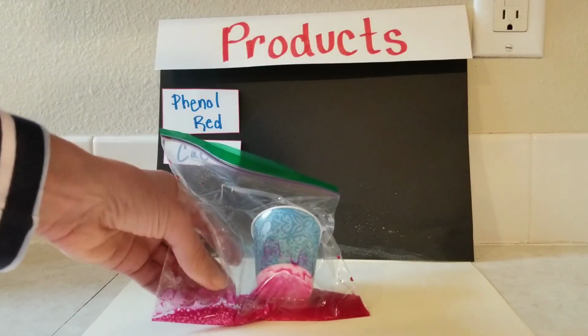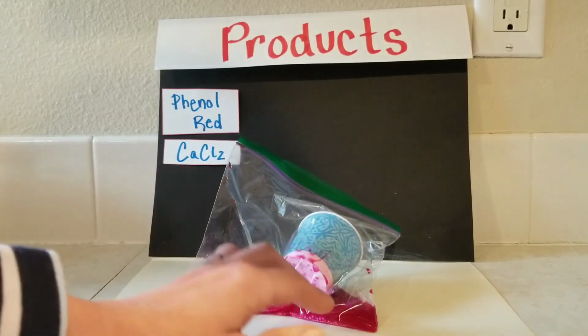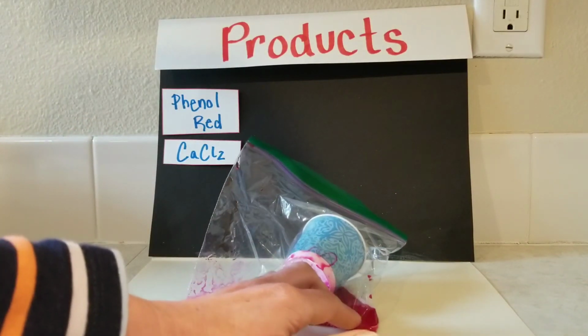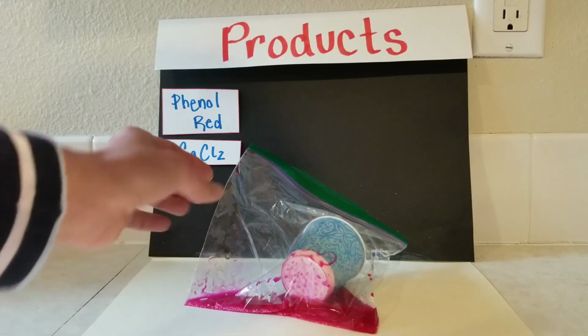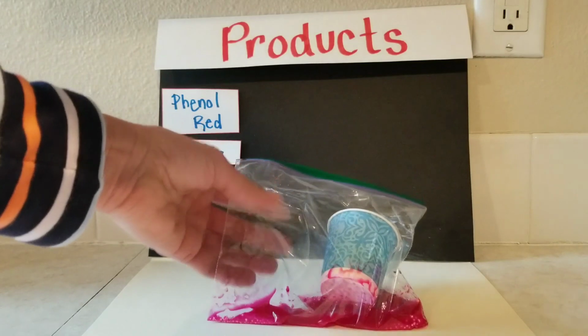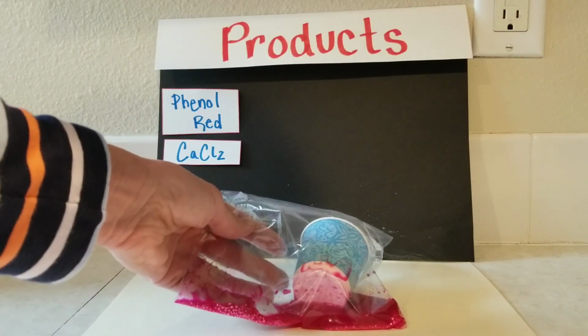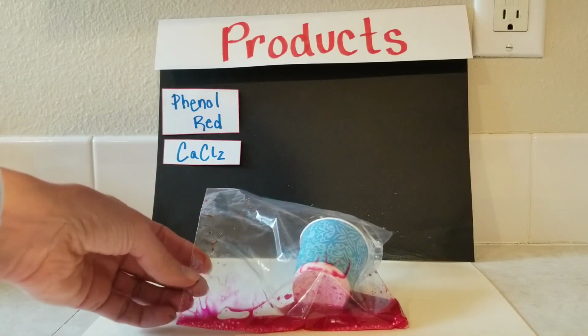We're not getting the bubbles we did last time, but I'm going to let you know that this one is getting really warm as it sits here.